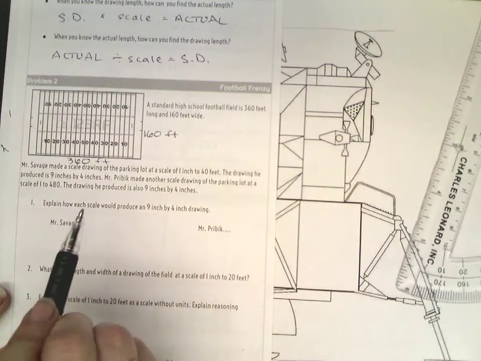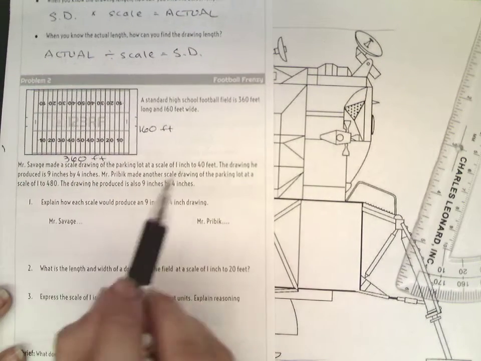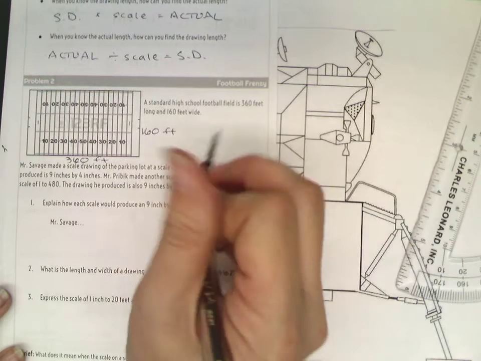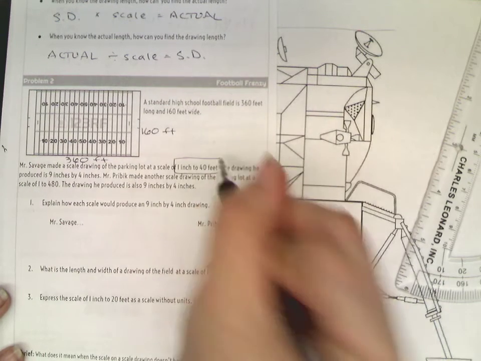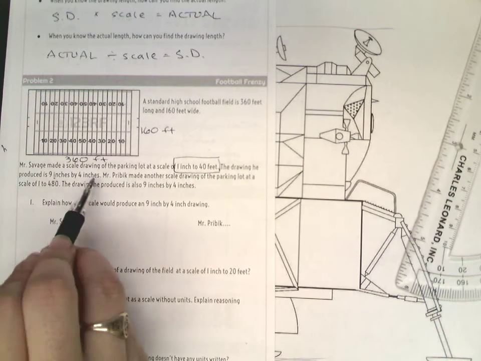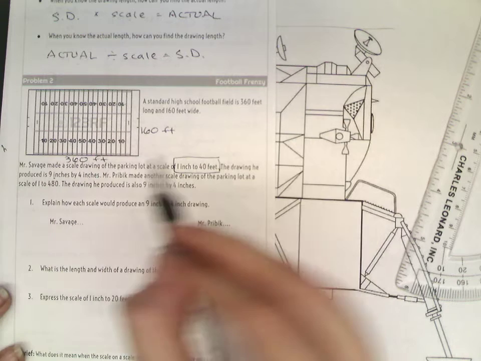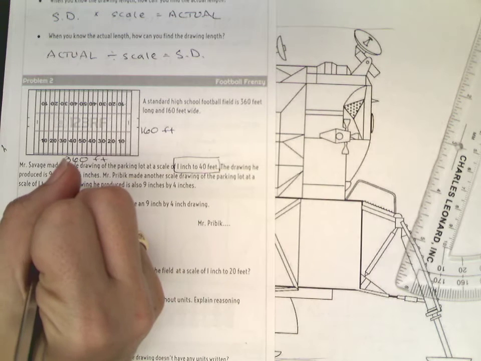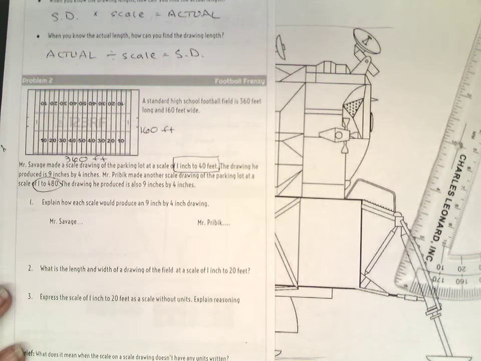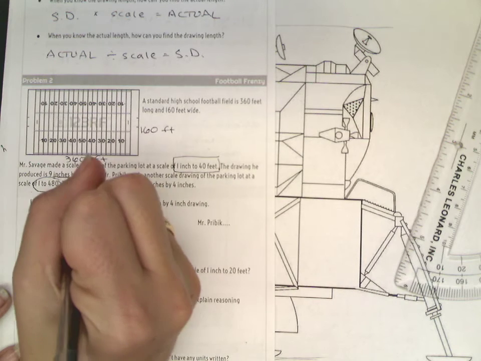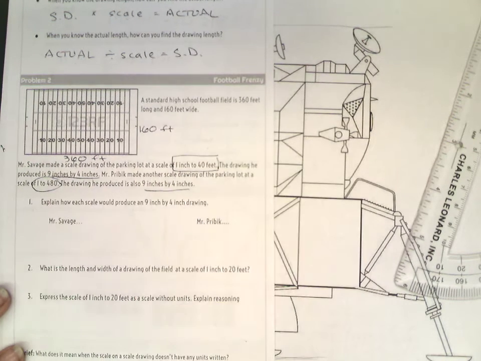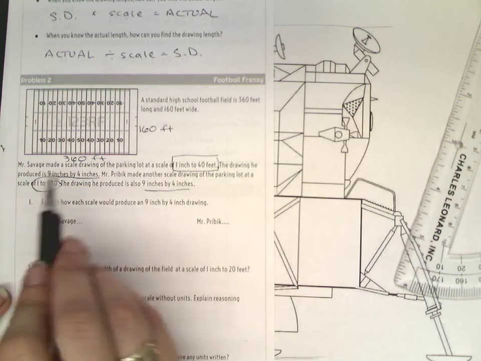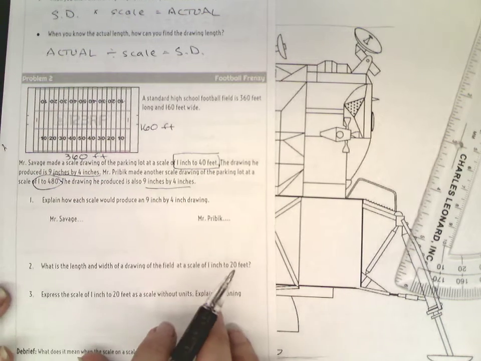And we have two people who came up with two very different ways of describing this. Mr. Savage said that his unit is 1 inch to 40 feet, and he produced a drawing that was 9 inches by 4 inches. Mr. Pribick produced a drawing with a scale of just 1 to 480. He did not use any units, and he also produced a drawing that was 9 inches by 4 inches. So these two scales are in some way equivalent to each other.